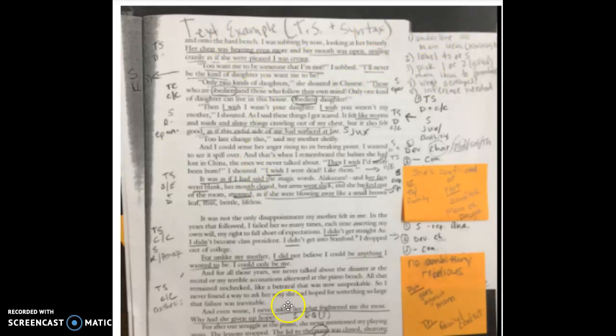So you're looking for main ideas, the who, what, why, when, where, how. You're going to underline all of them and then label either the text structure or the syntax. Maybe there's both. Just label them, and make sure you use abbreviations.